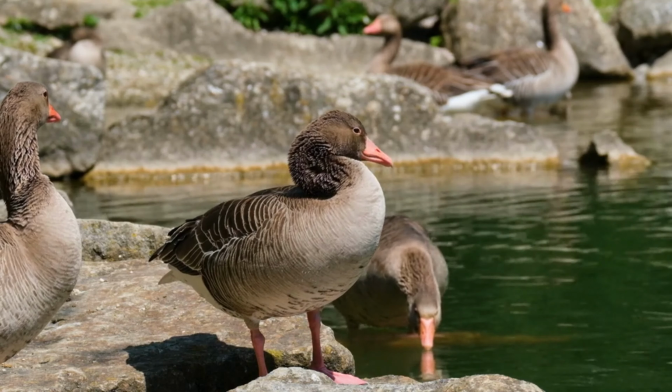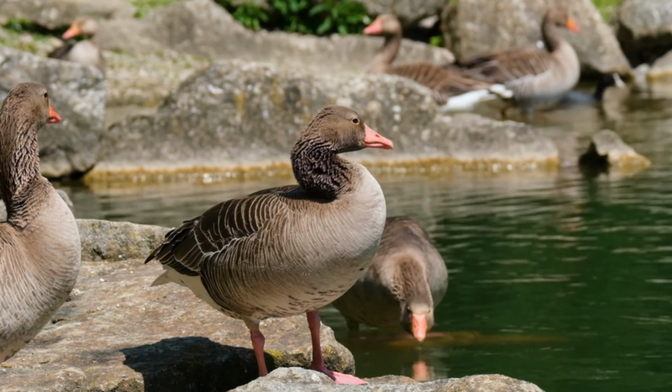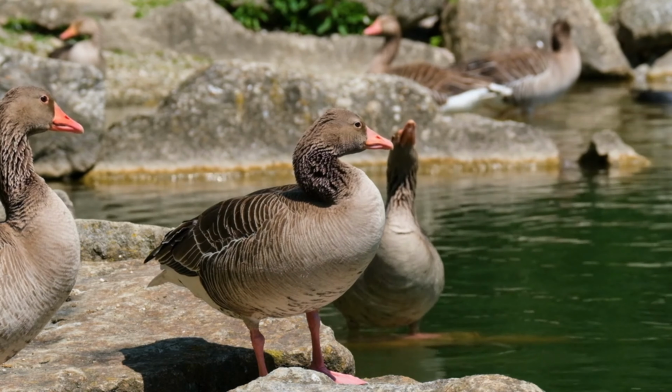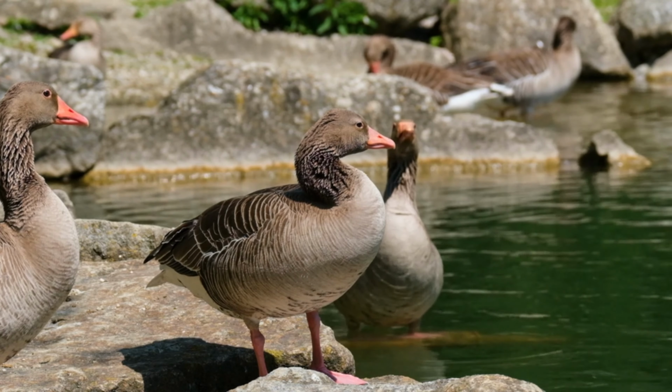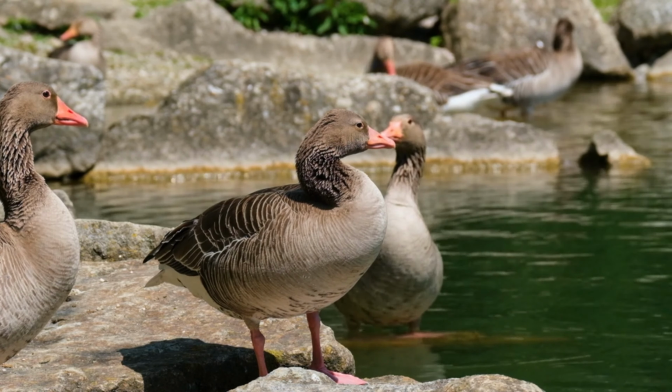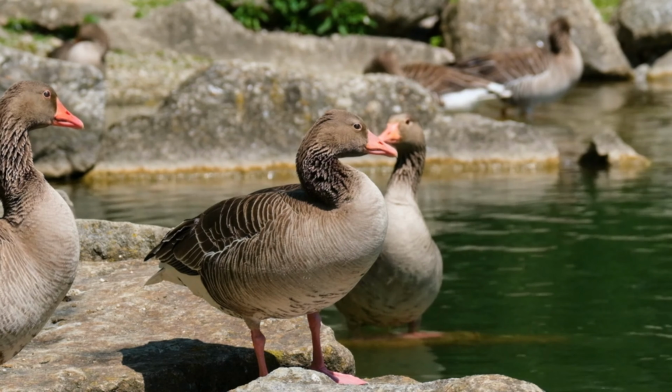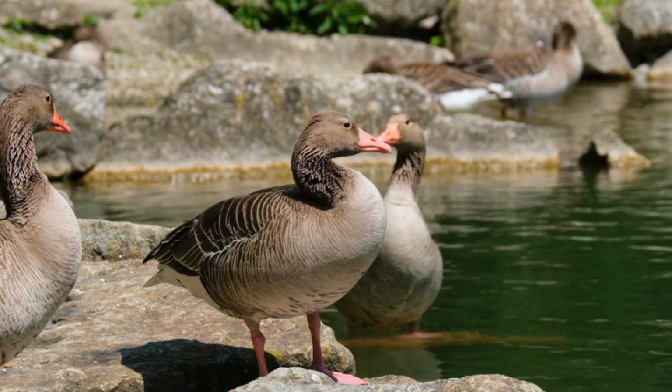Birds are warm-blooded, which means they can maintain a constant internal body temperature. This allows them to thrive in a variety of environments, from the icy poles to scorching deserts. Their feathers help them to regulate their body temperature and insulate them against heat loss.